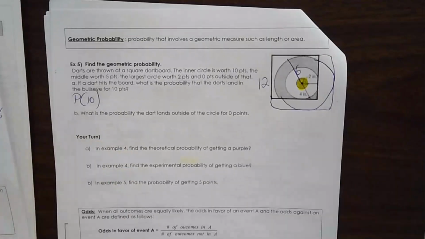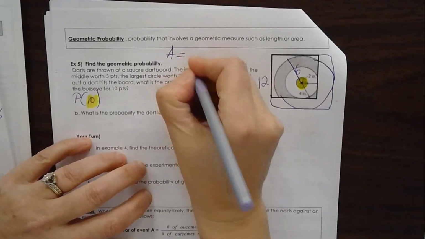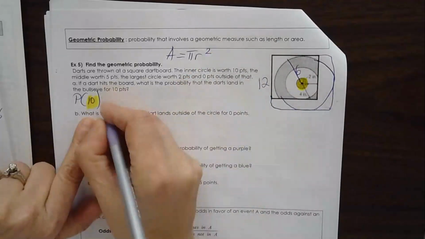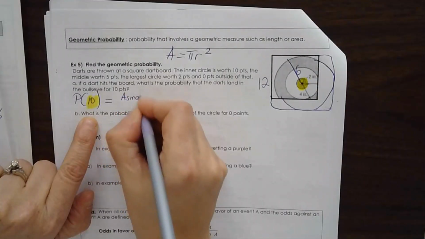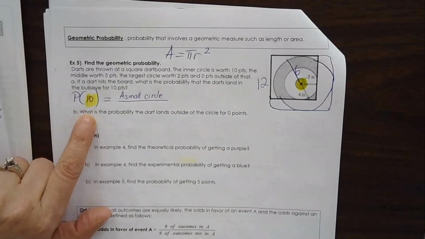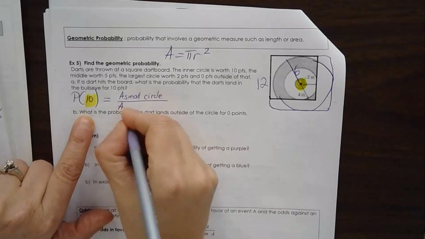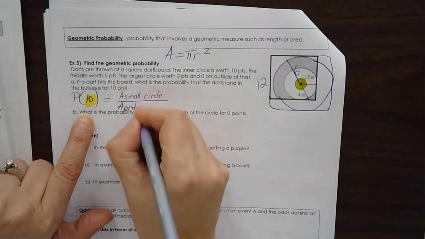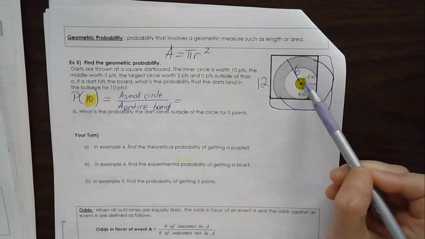What do you think we have to find? Area of what? Of that small circle. The area of the circle, if you recall, is pi r squared. So in the numerator, we're going to have the area of the small circle divided by, what do you think I'm going to divide by? It's a probability. What's the probability of getting in here? Divided by the entire board, the square, the entire board. So this is for 10 points.